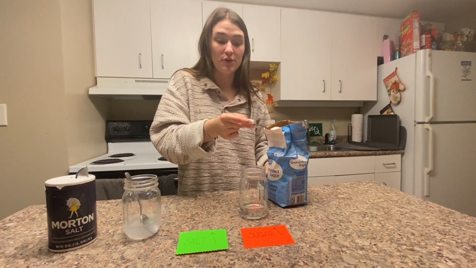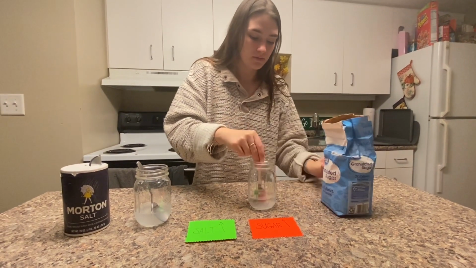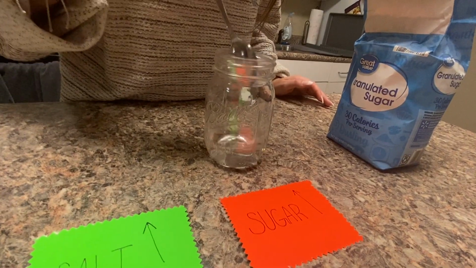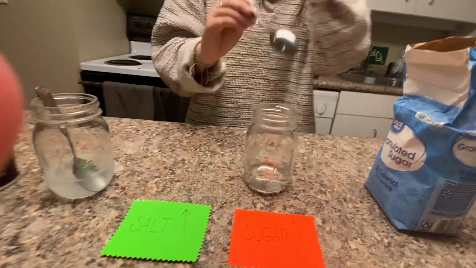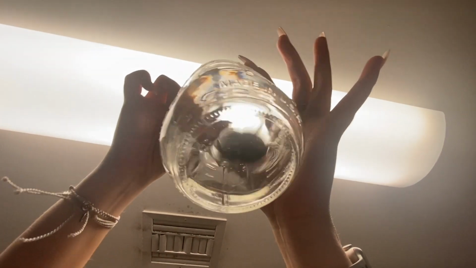Okay, so this is spoonful number 1 going into the sugar cup. Okay, so let's check on this and make sure that there's no solute at the bottom. Give it a little stir. It looks like we're all good, and we're gonna go in for spoonful number 2 now.